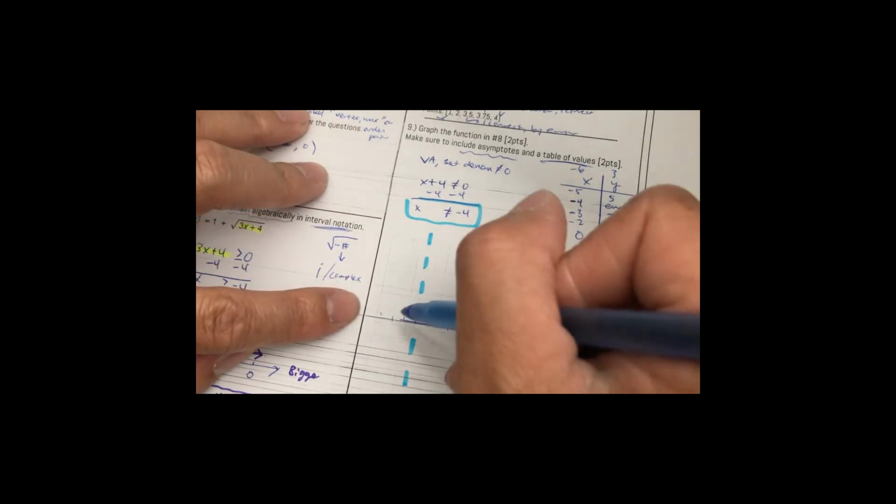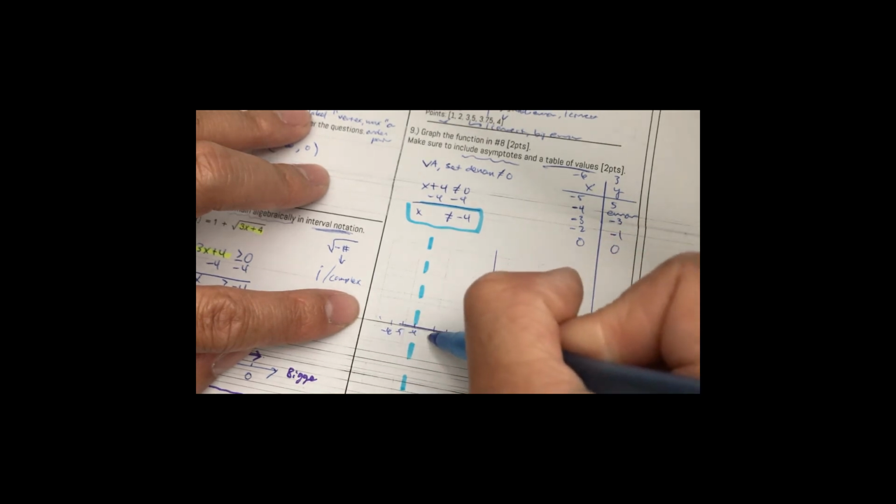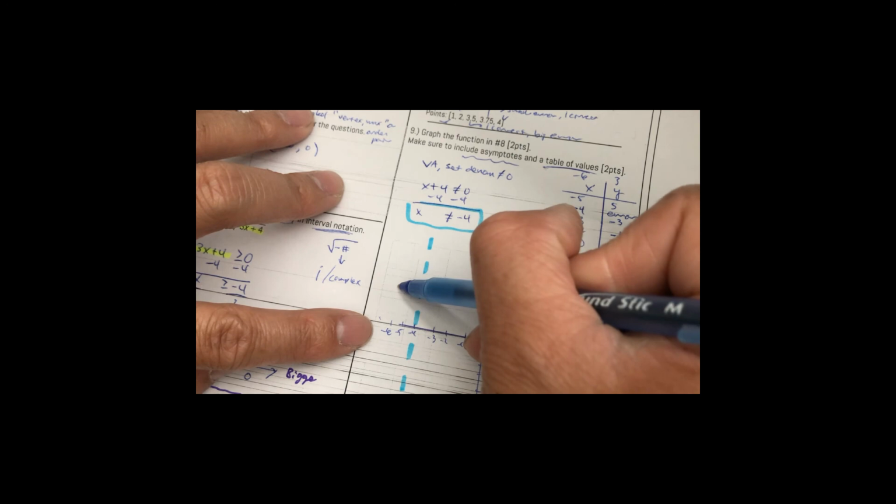And then I can just kind of graph this. So that's -4, -6, -5, -3, -2, -1, 0. Graph paper was really bad, sorry. So at -6 you have something like 3.